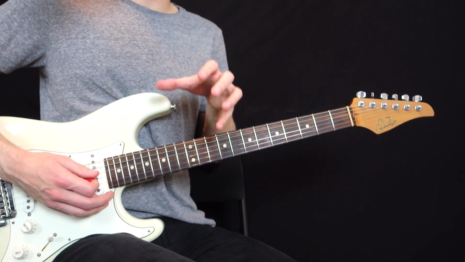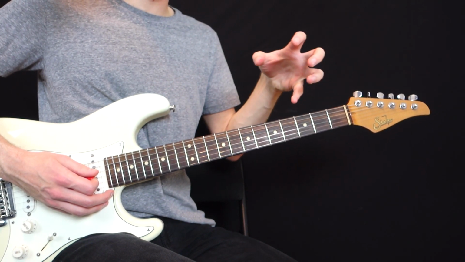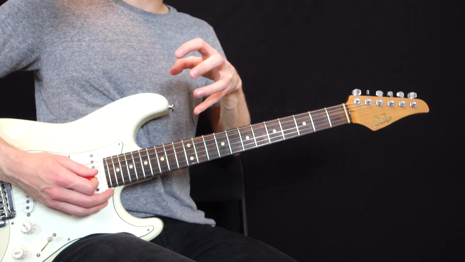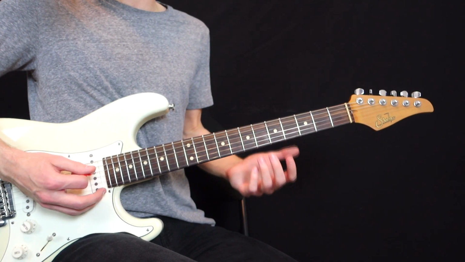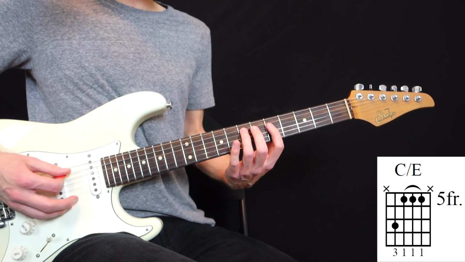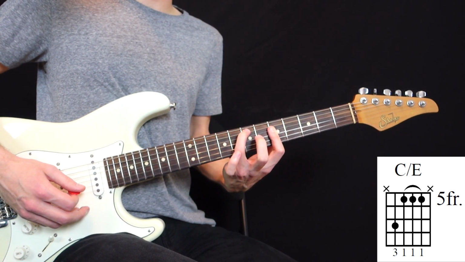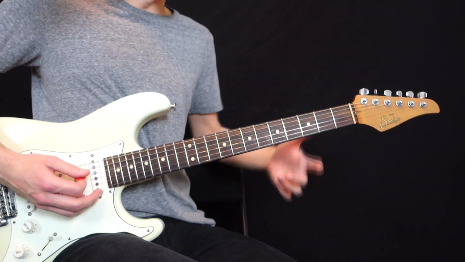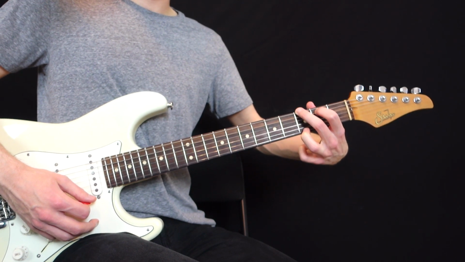So usually there is a big correlation between the chord inversion shapes that you find and the open chords that you first learn on guitar. So if I come back, for example, on that C over E, if you look at it, that's just the shape of an open G major chord with three fingers, like this.